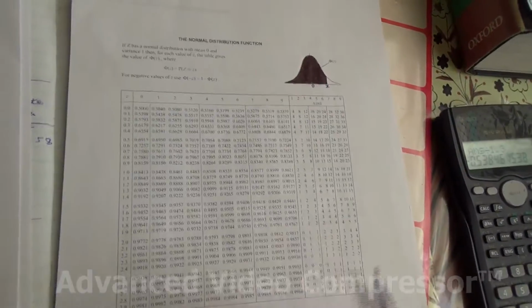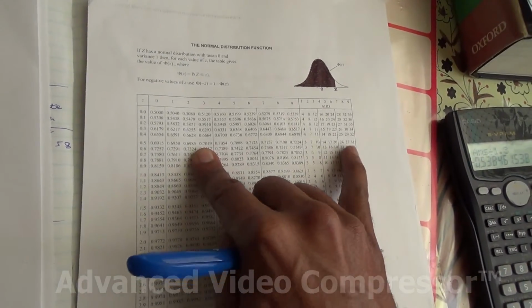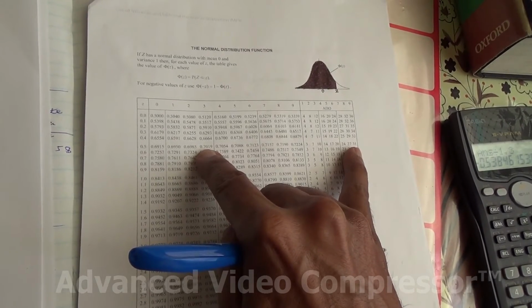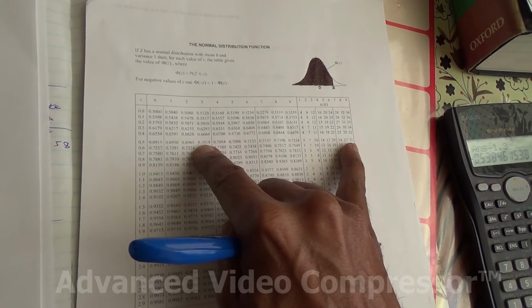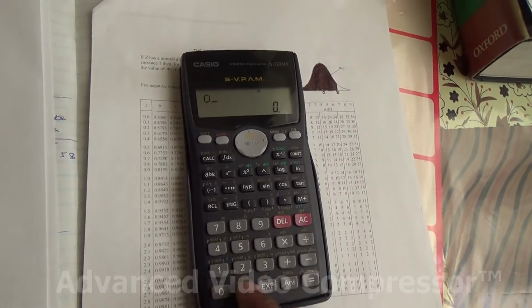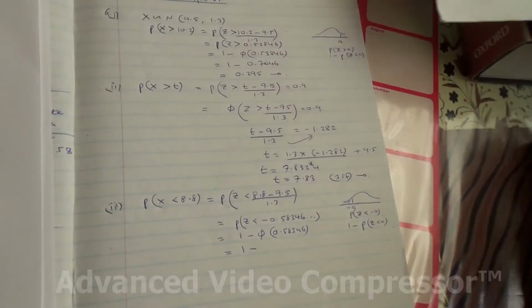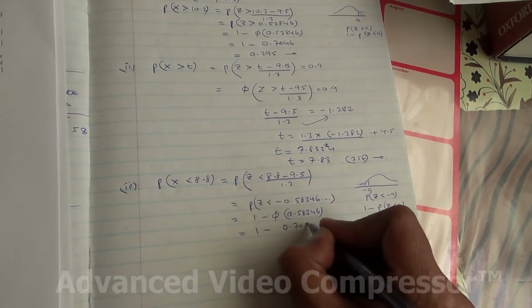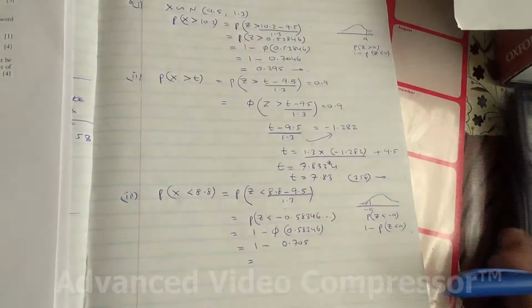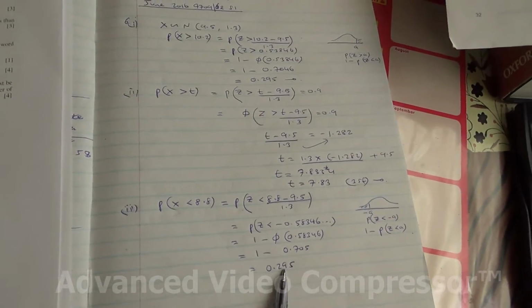So what is Φ(0.53846)? From the table, we're looking at 0.7019 plus 0.0031. That's going to be 0.705. So 1 minus 0.705 is going to give us 0.295. So 0.295 is his probability of taking less than 8.8 minutes on any day.